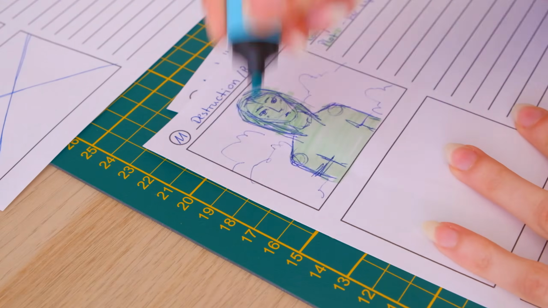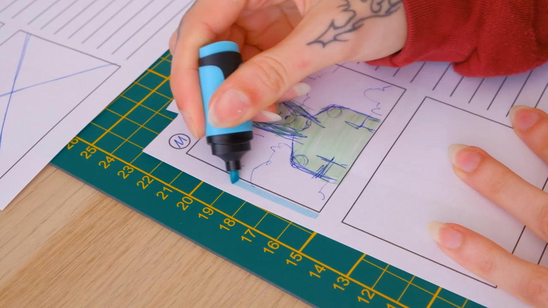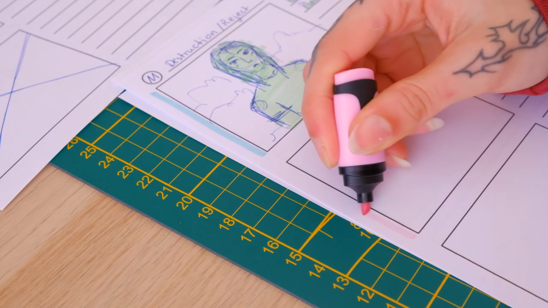You can see me color marking each box with a different color, and this actually has a purpose. Basically, I just highlighted what kind of footage each box is going to be. Pink was for mixed media, blue was for video footage, and then yellow was basically a mix of both.